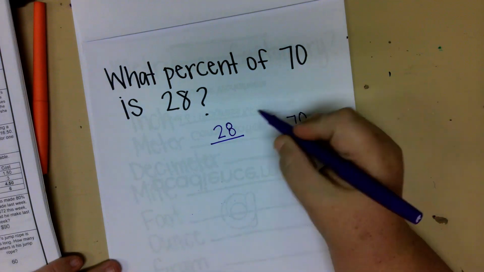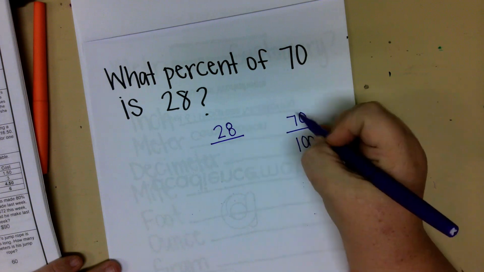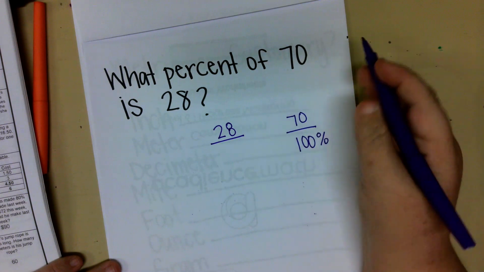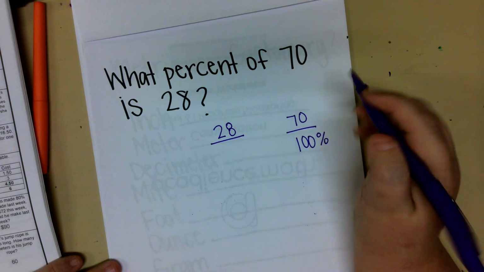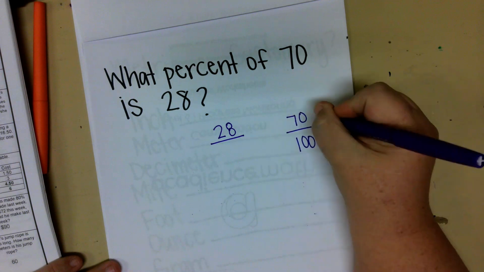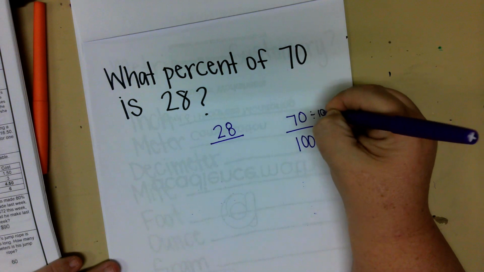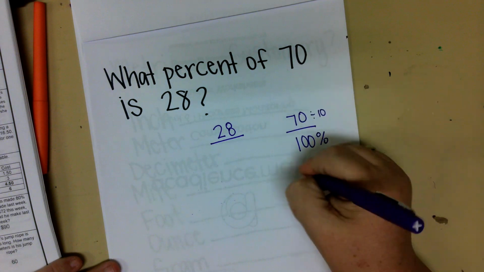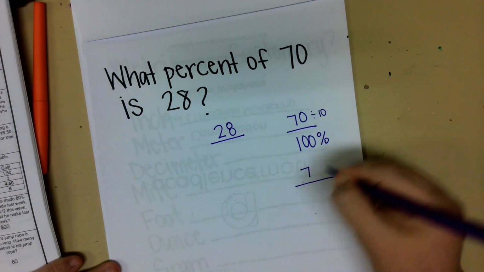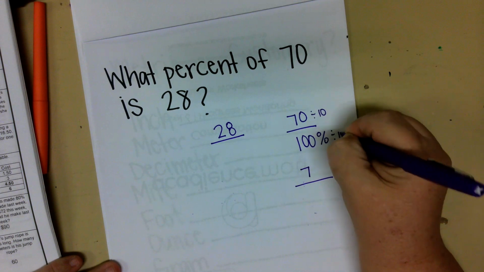Not a super comfortable way to get from 28 to 70. So I'm going to suggest maybe we divide both of these by 10 and reduce it a little bit. So 70 divided by 10, we're just kicking one of those zeros off, would be 7. And 100 divided by 10 would be 10.